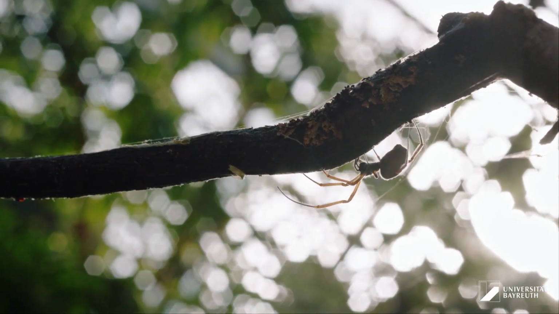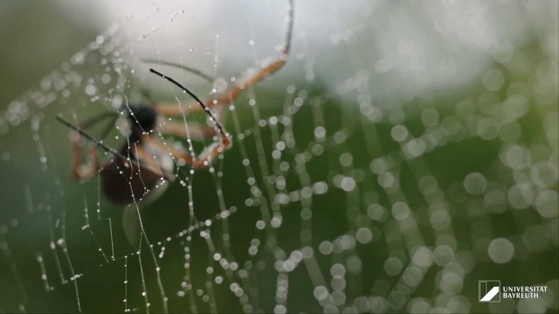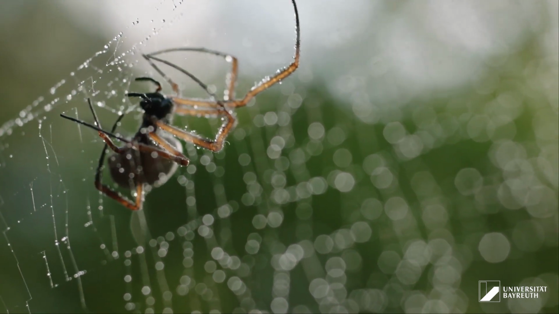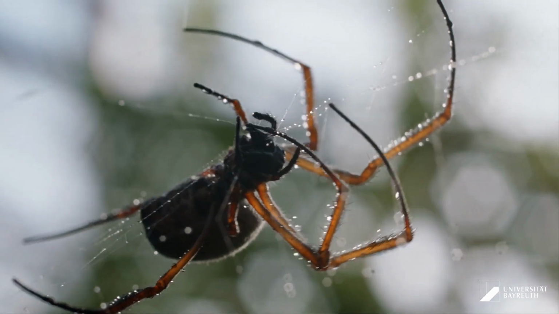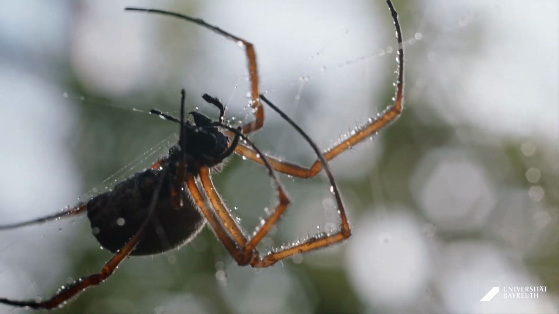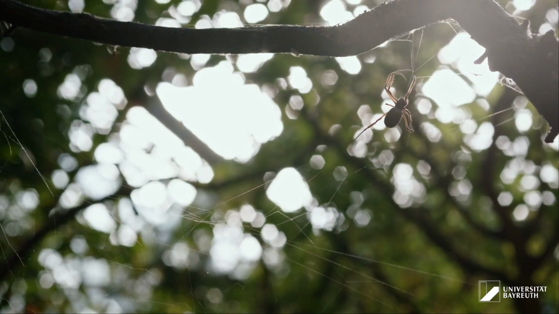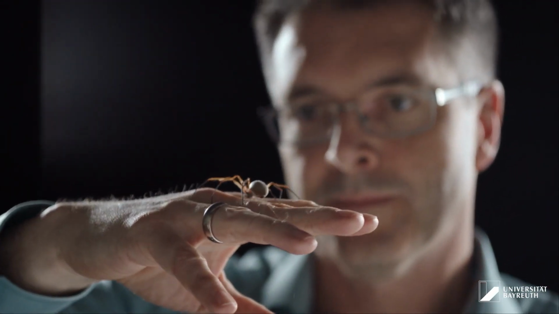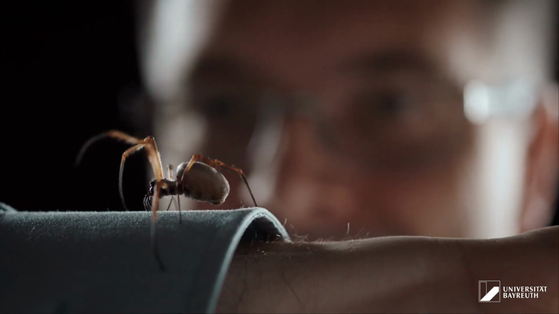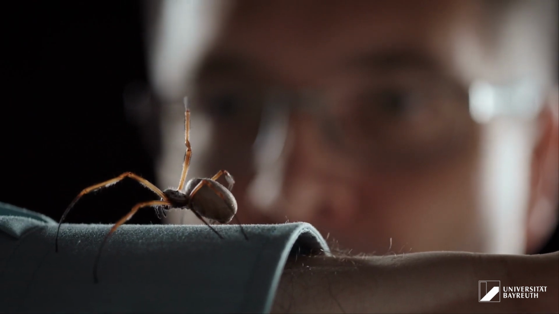But raising spiders in large quantities and harvesting their silk naturally doesn't really work, because spiders are cannibals. They would devour each other. That's why, since the 1980s, researchers have been working on a different approach. They want to recreate this miraculous spider silk in the laboratory, using genetic engineering and biotechnology.